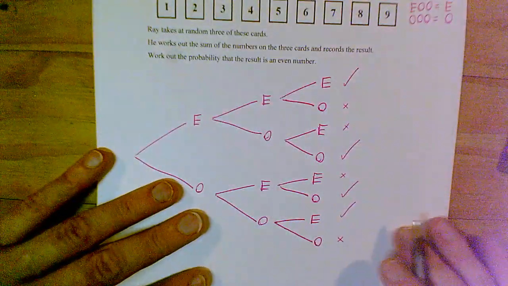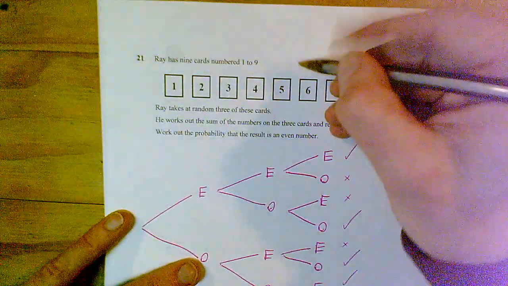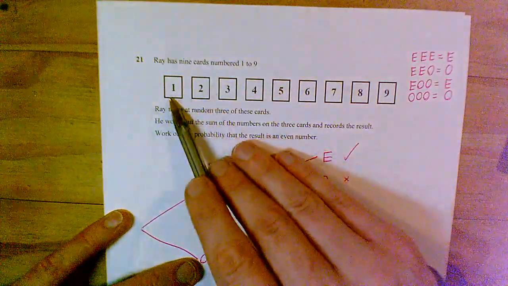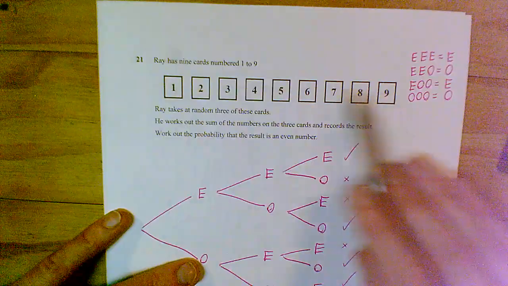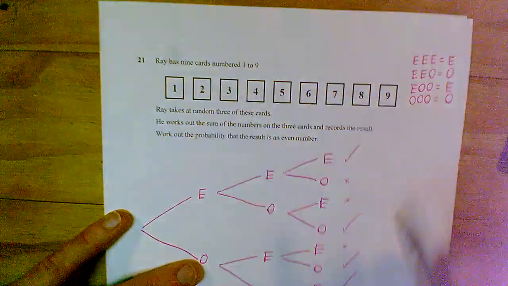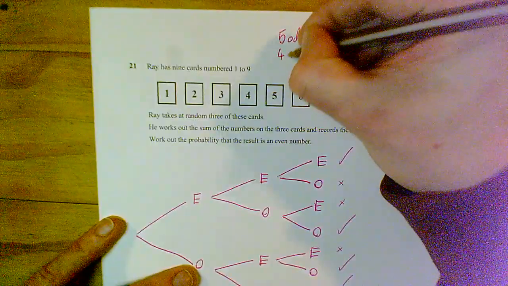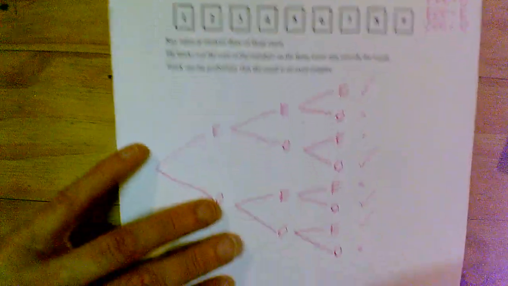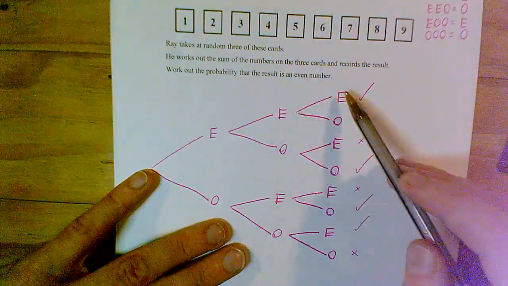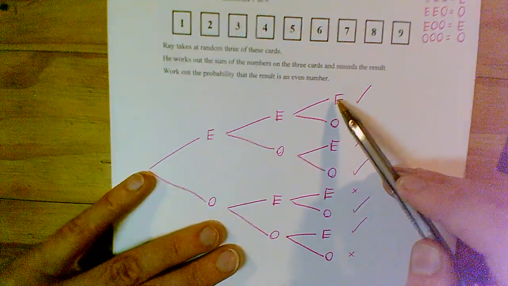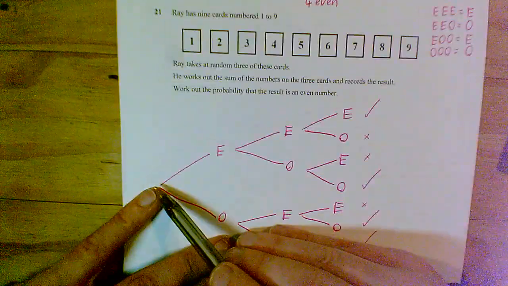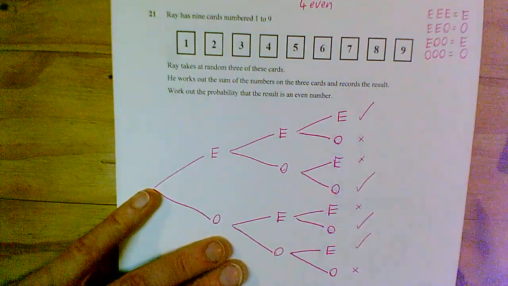So how do I work out these probabilities? Well, first off, gutted for the people who didn't realise there are 9 cards. 5 of them are odd and 4 of them are even. So it means this even, even, even is probably going to be pretty unlikely. In fact, it'll be the most unlikely answer on here.